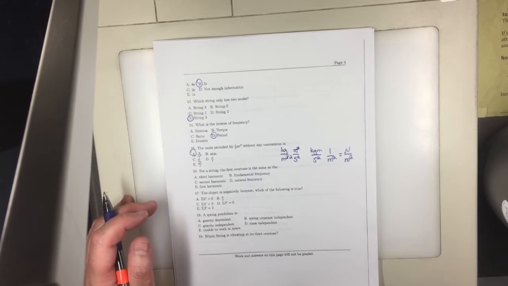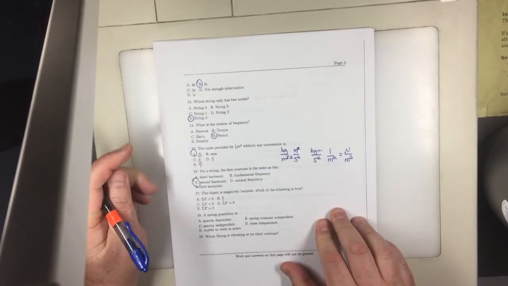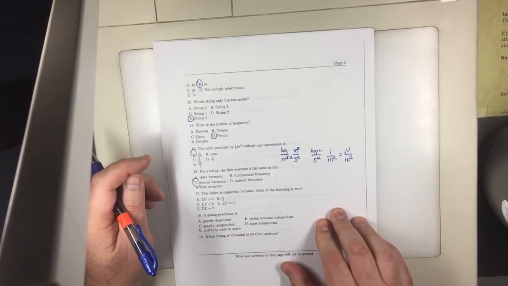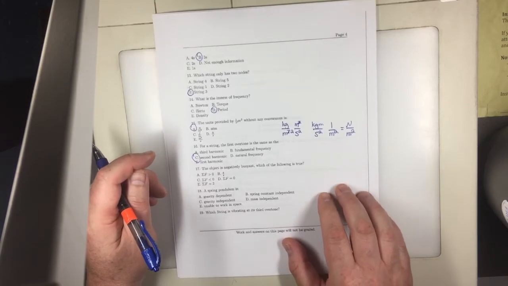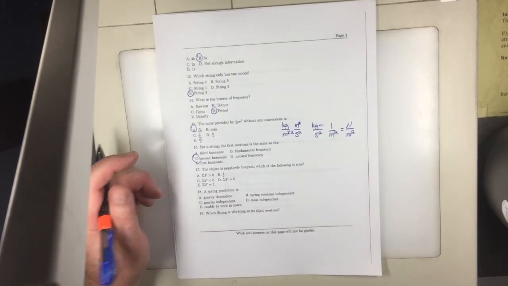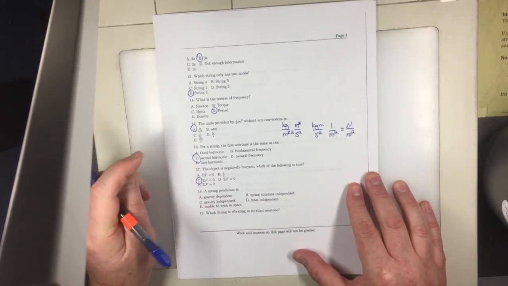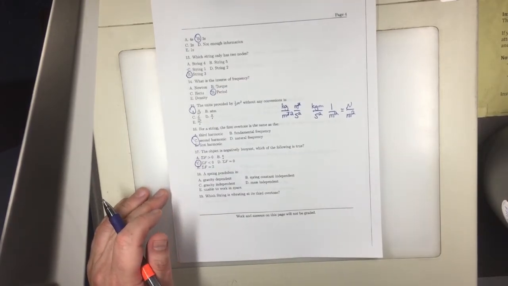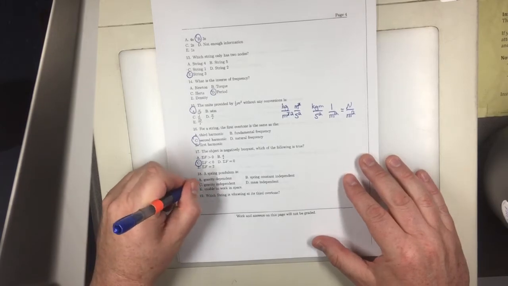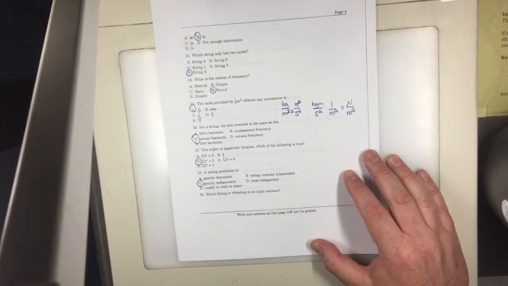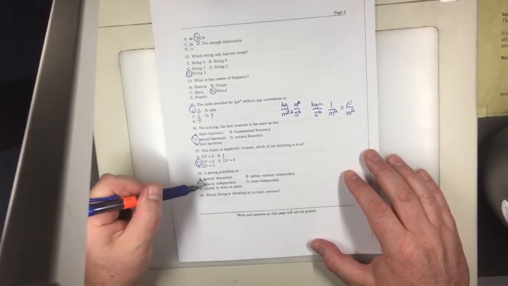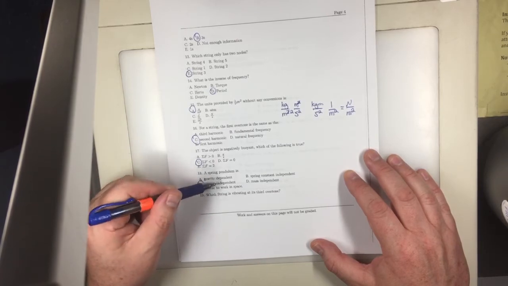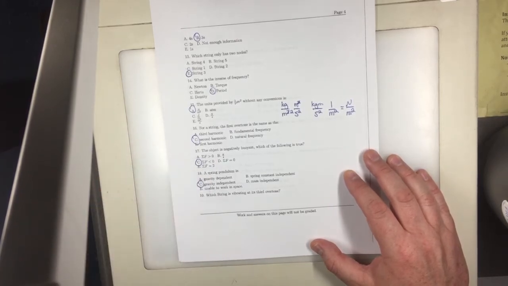For a string, the first overtone is the same as what? Second harmonic. Object is negatively buoyant. Which of the following is true? C. A spring pendulum is correct. Gravity independent. And probably you can immediately narrow it down because these two, dependent and independent. It has to be one of those.